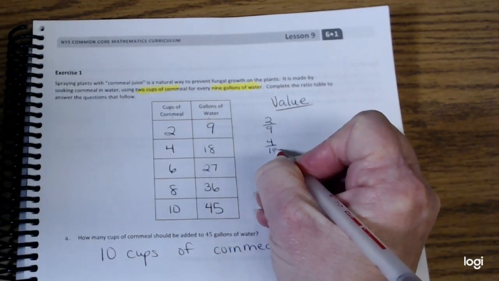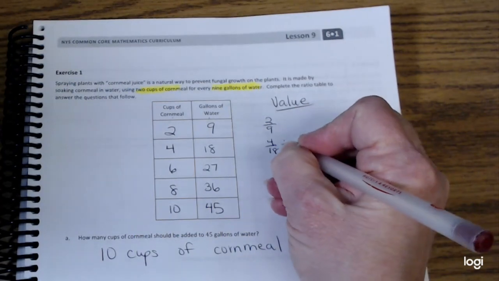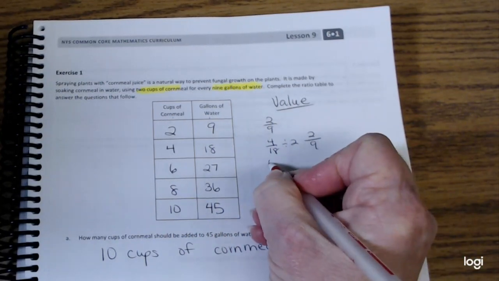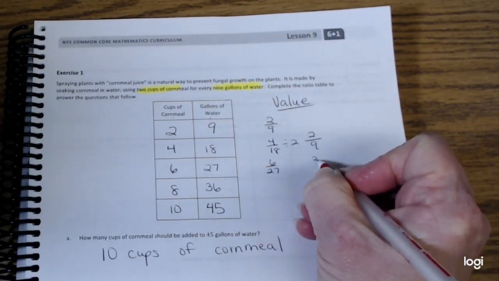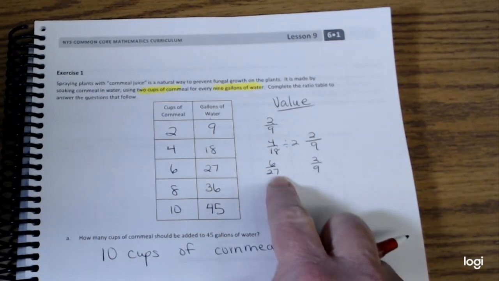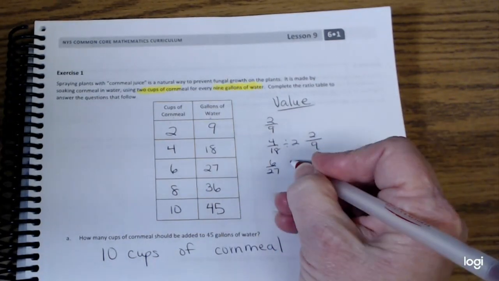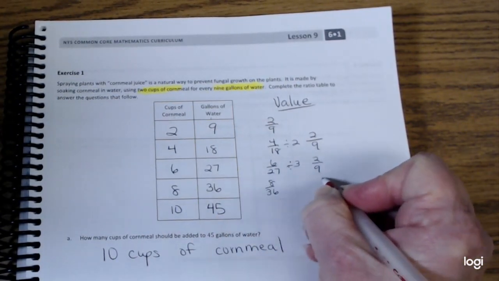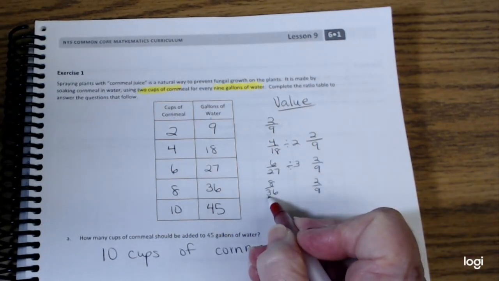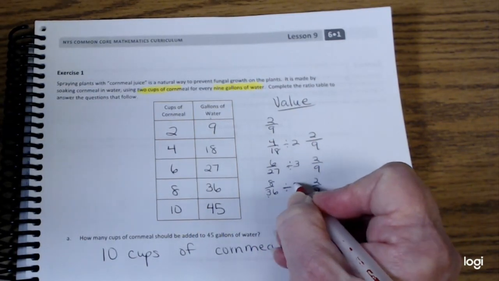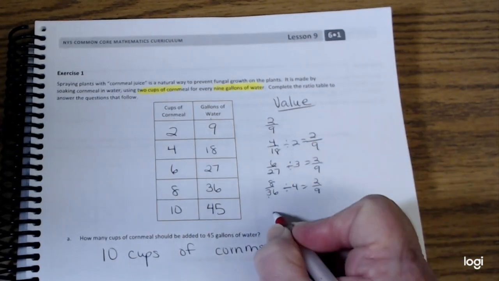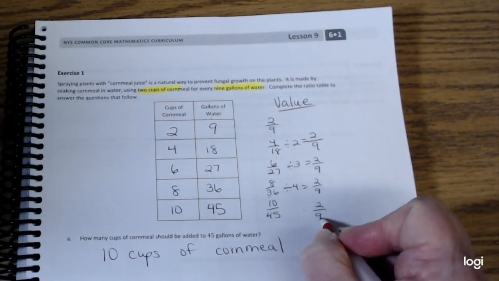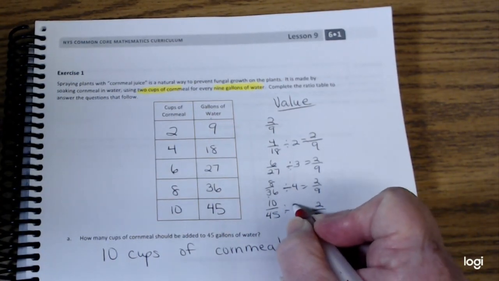4 to 18. These are both even numbers, so we could cut them both in half and get 2 to 9. 6 over 27. Well, we all know we want it to equal 2 9ths, right? What are we going to divide them by? Oh, looks like we're going to divide them by 3. 8 over 36. We want it to equal 2 9ths. Does it work? We could divide them both by 4. 10 over 45. How can I have it equal 2 9ths? Divide them both by 5.